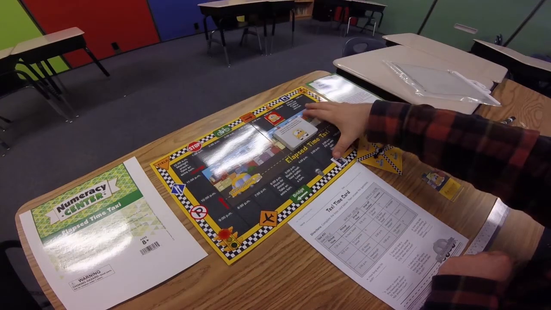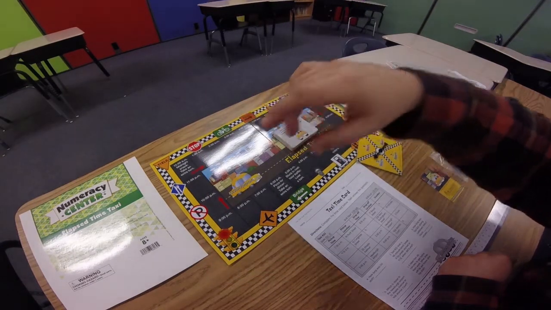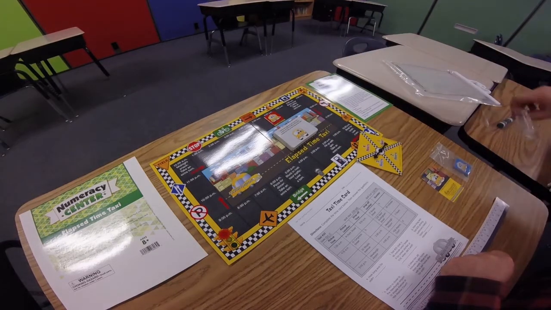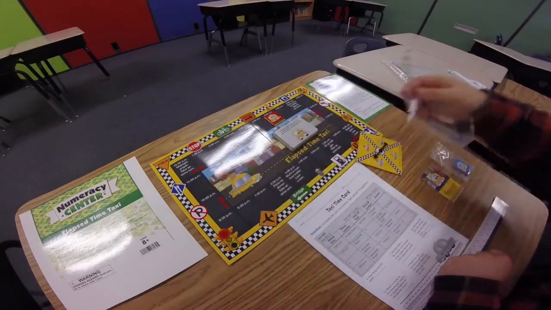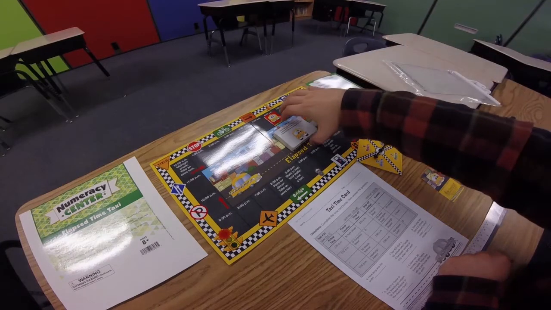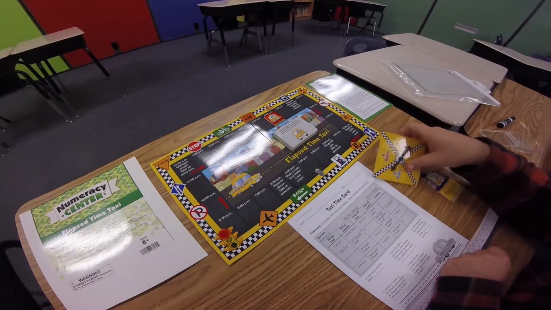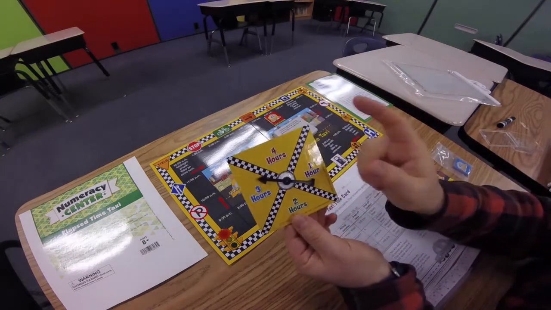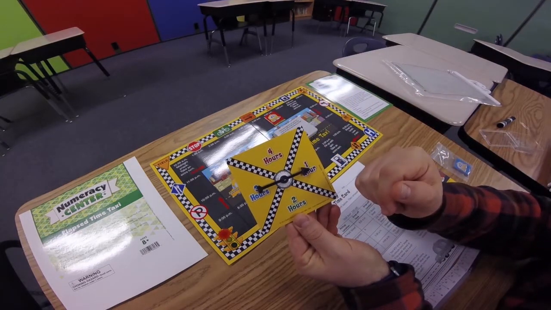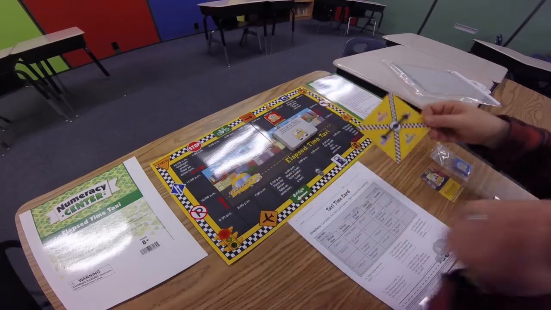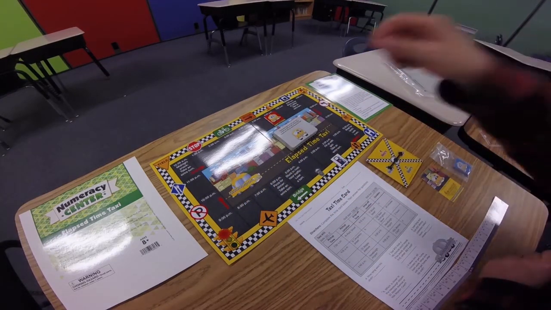You have your game board. These cards come in a nice hard plastic case. I already got them out. You place in your elapsed time cards right here on the middle of your game board. You're going to have your spinner. This is going to be what determines how far you move, okay? So you'd pull a card.